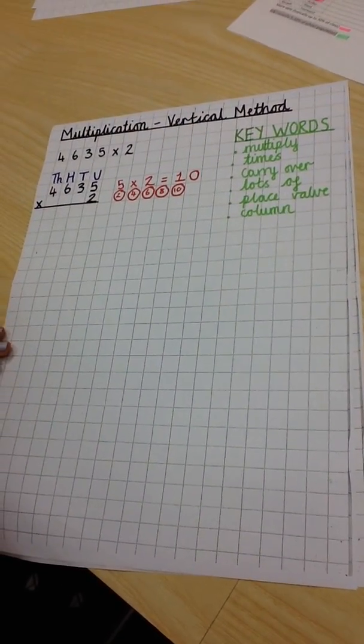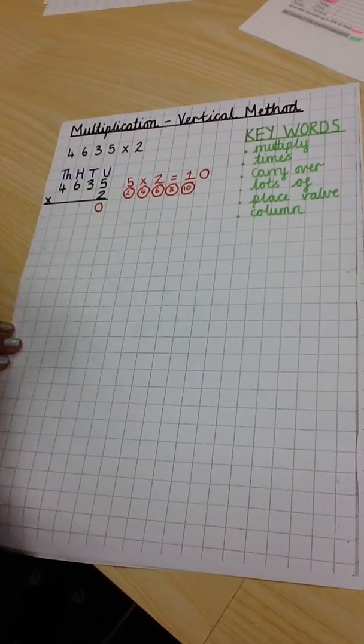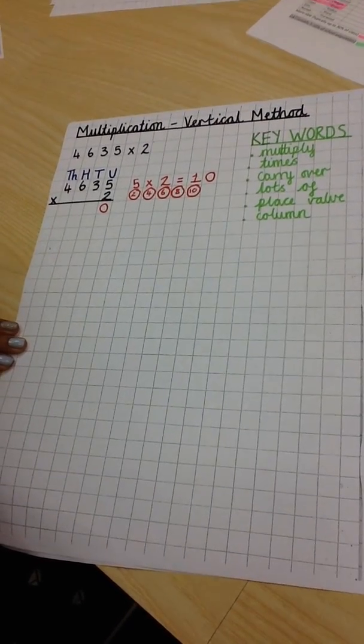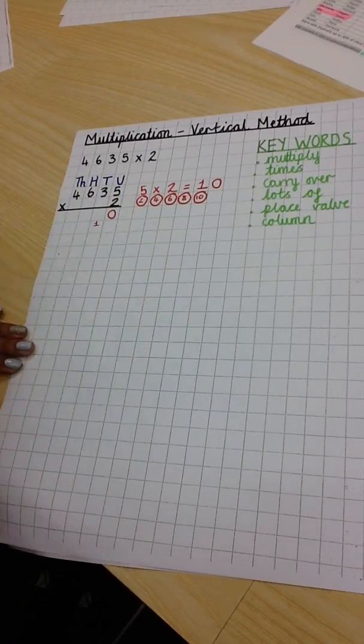The 0 in the 10 is a unit, so it goes in the units column. And the 1 in the 10 is a tens, so we put it smaller than the other numbers underneath the tens column.